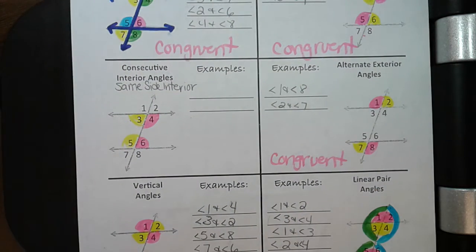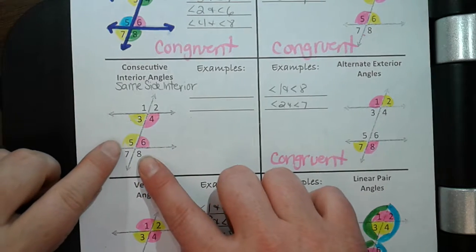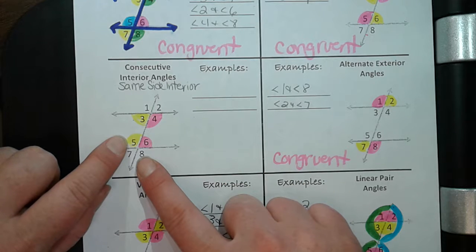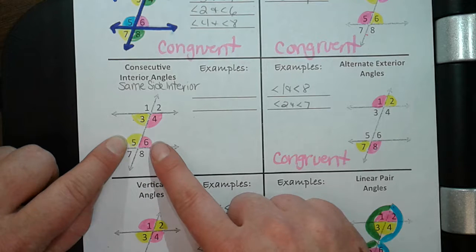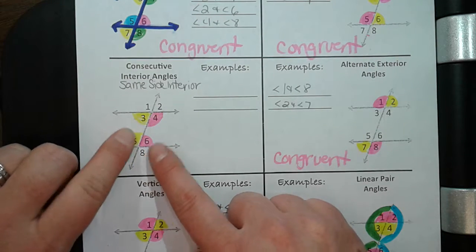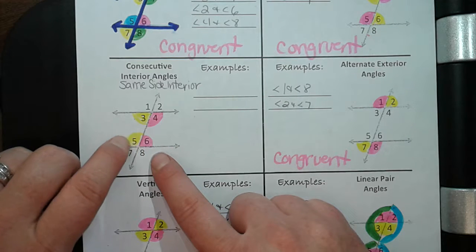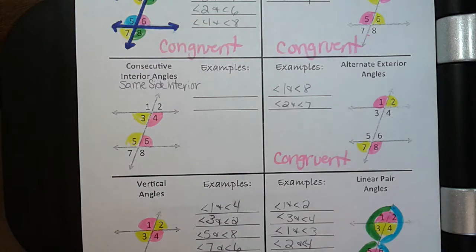And last but not least, consecutive or same side interior angles. If you look at these ones, if 8 and 5 are equal because they're vertical, and 8 and 6 make a line because they're a linear pair, then wouldn't 6 and 5 make a linear pair? Okay, so we see that.